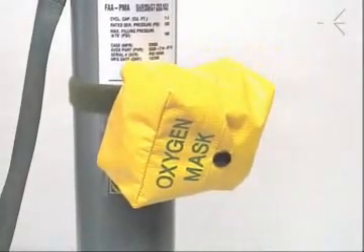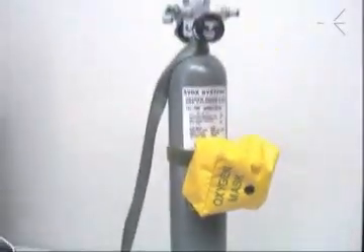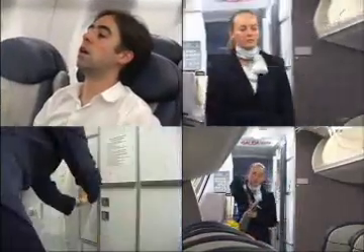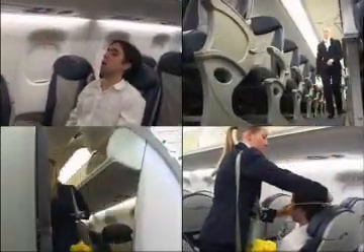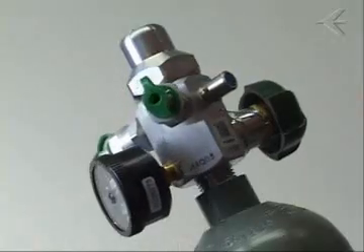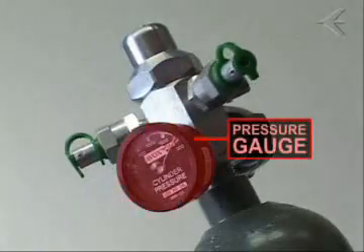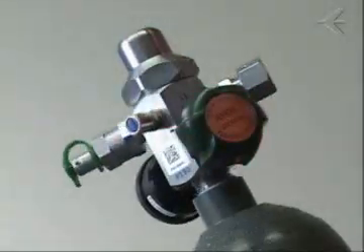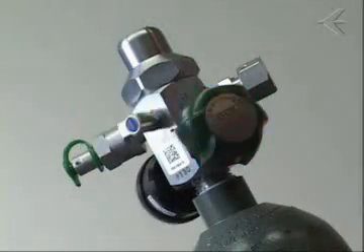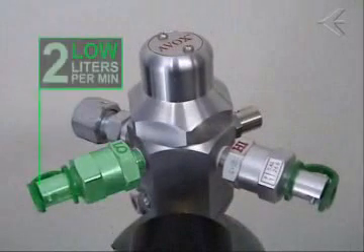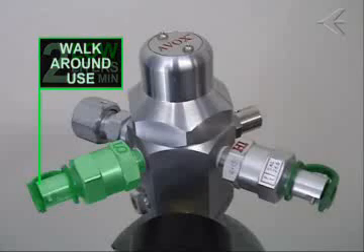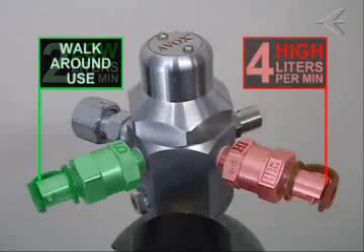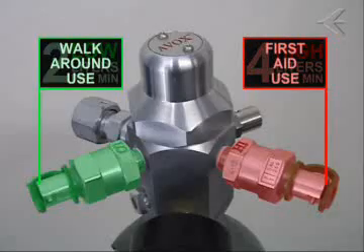There are 2 portable oxygen cylinders installed in the passenger cabin. The portable oxygen cylinders should be used by the flight attendants to assist passengers in case of sudden decompression or first aid purposes. The cylinders are fitted with a pressure gauge, a pressure regulator, and an on-off valve. 2 continuous flow outlets are available. One regulating flow at 2 liters per minute for walk-around use, and the second providing flow at 4 liters per minute for first aid use.